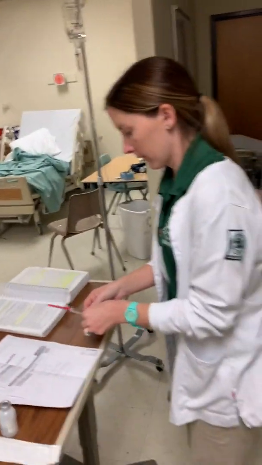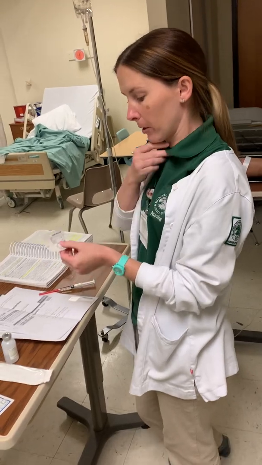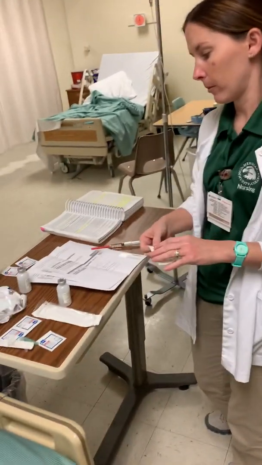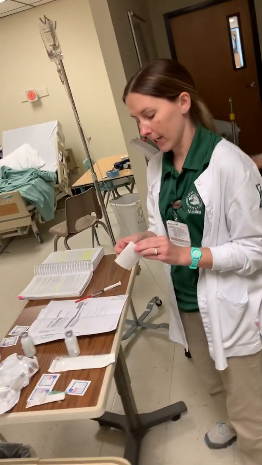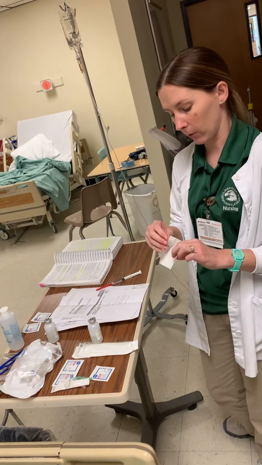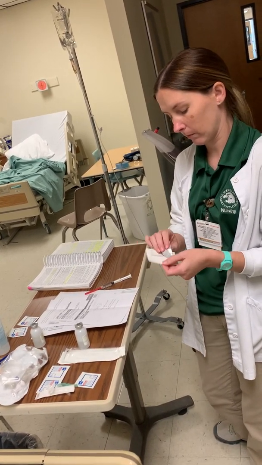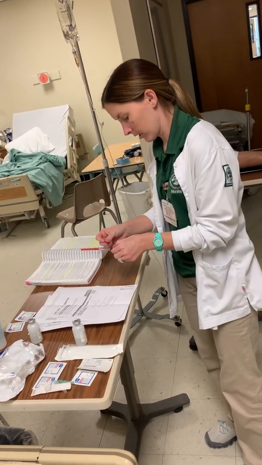All right, and the next thing I would want to do is put my label on, and on my label I want to make sure to put my patient's initials. I want to put the dose, so I want to put digoxin 0.2 milligrams, the date and time that I prepared the medication, and then I want to put my initials because I'm the one who prepared it. So I would take off my label. I'm going to attach it to my syringe.